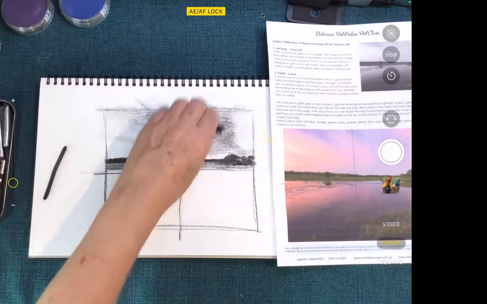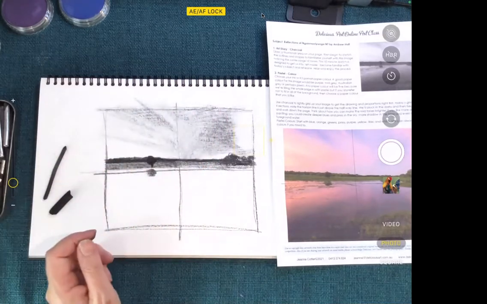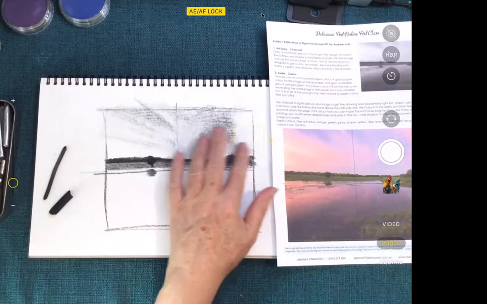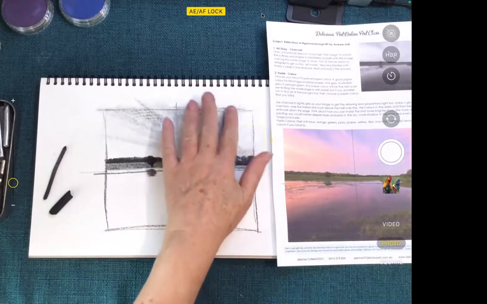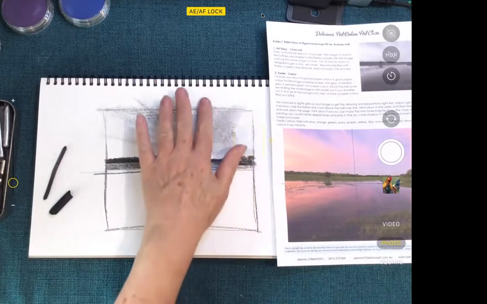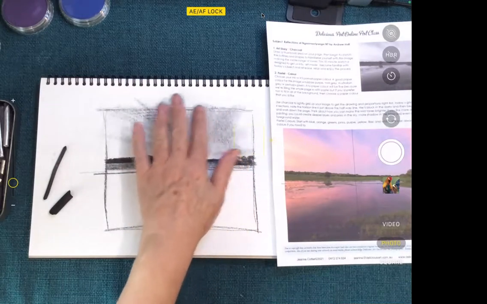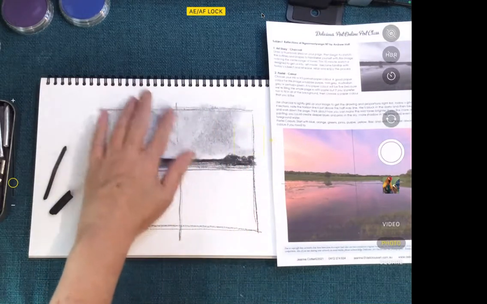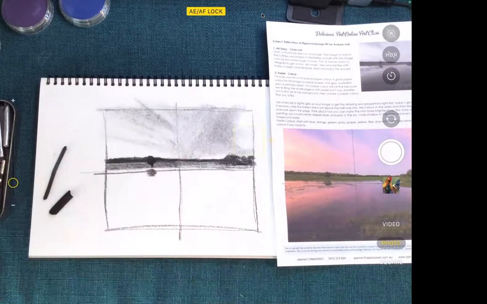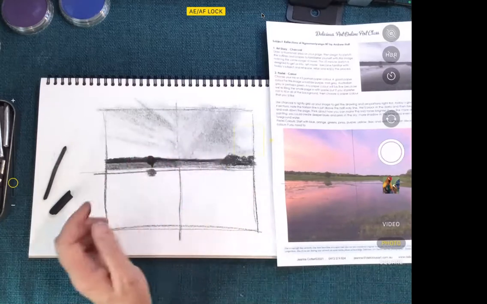So my paper's also got a bit of texture on it, so it's creating these funny little stripe effects. But if you just push your finger into there, push it around, that should help to create that lovely range of tones. So that will do for the sky. So we've kind of rehearsed that part now and figured out how that all sits.